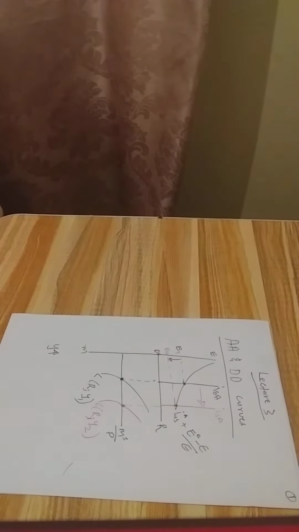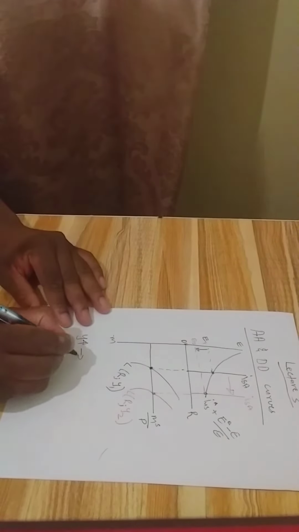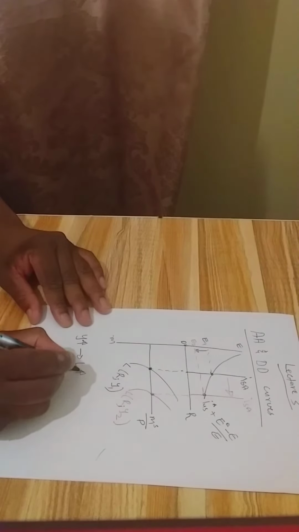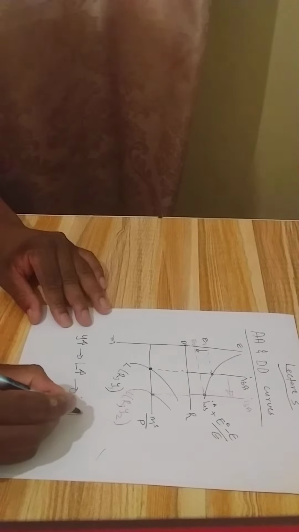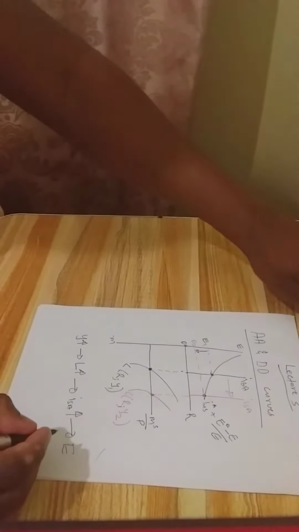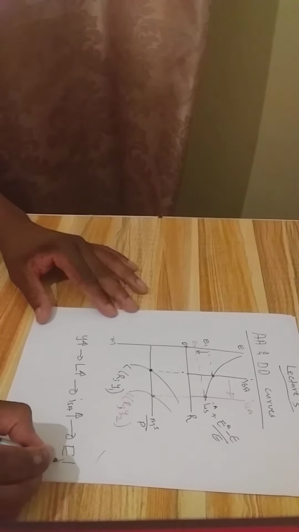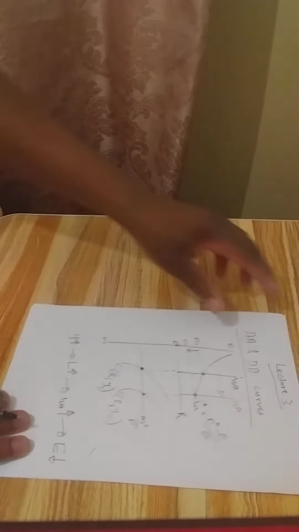That's what we are seeing. So let me reason it here very well so that we can see. We have increased the output, and then the real money demand increased, and then the South African interest rate went up, and then we've seen the rand appreciating.